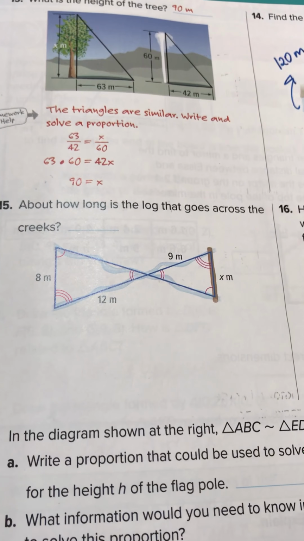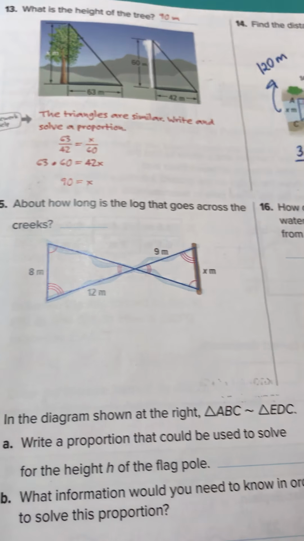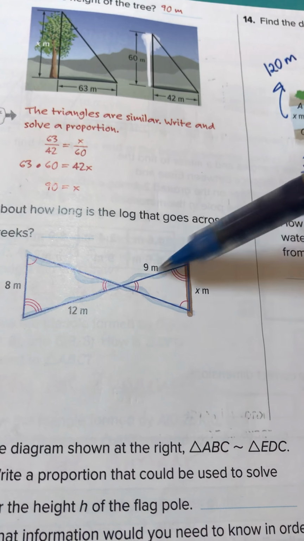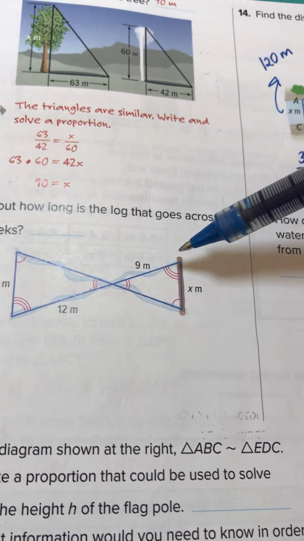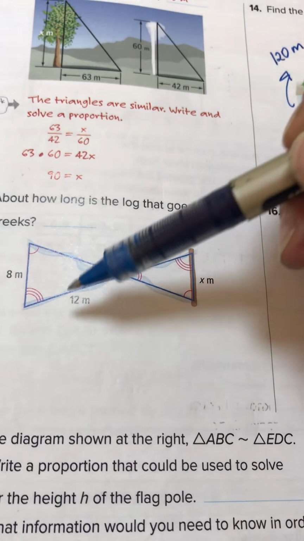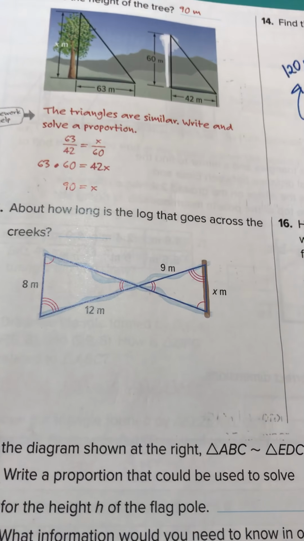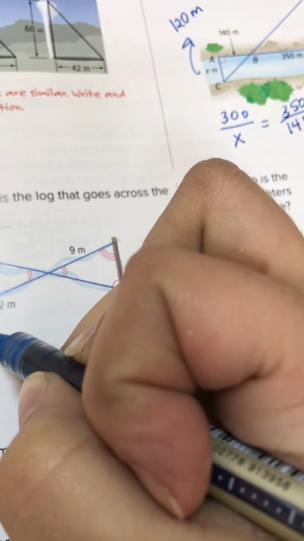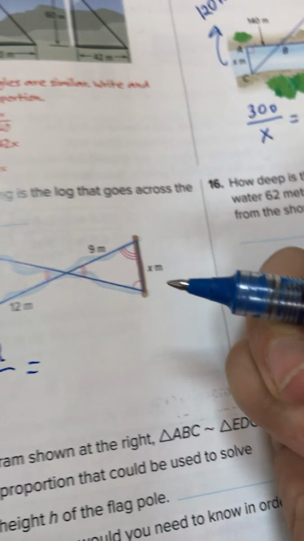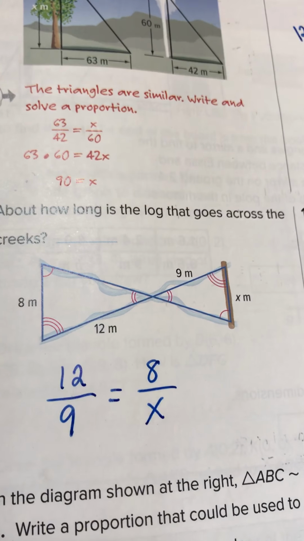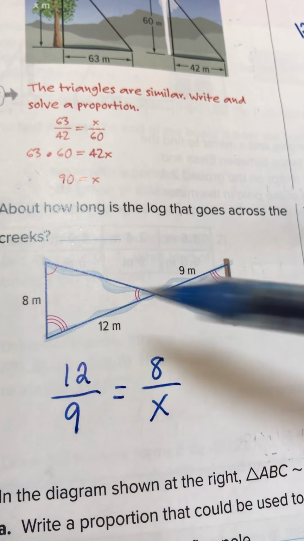On number 15, it says, about how long is the log that goes across the creeks? So we want to know what x is equal to. And if we notice, this side 9 goes from the 2 angle to the 3 angle. So since side 12 goes from the 2 angle to the 3 angle, this side and this side are corresponding. And then this side and this side are corresponding. So we can start with whatever we want. Let's start with 12. So 12 over the corresponding side 9 is equal to 8 over the corresponding side x. 12 over 9 is equal to 8 over x.